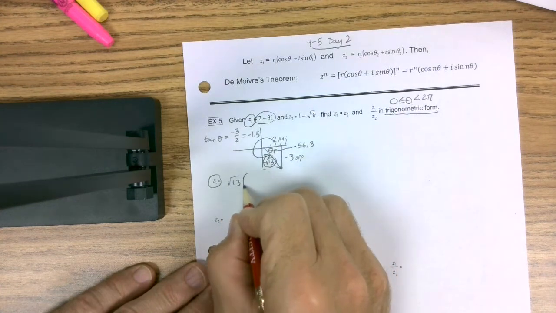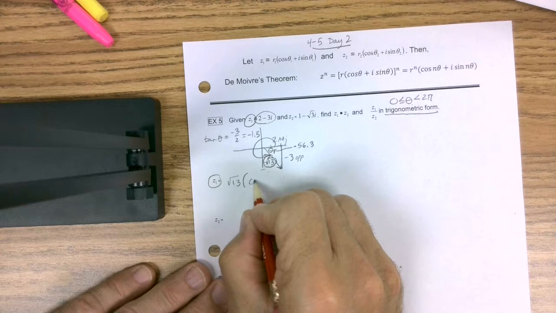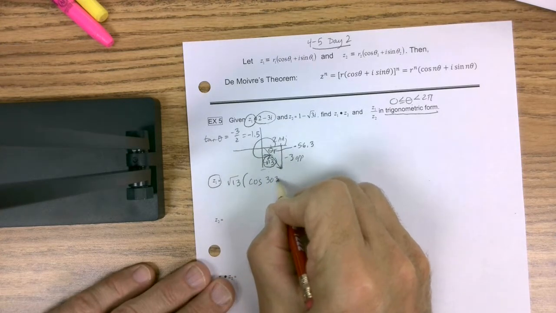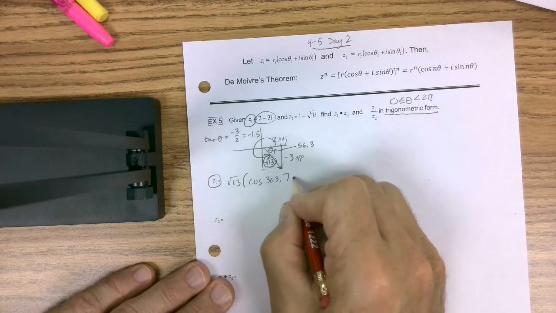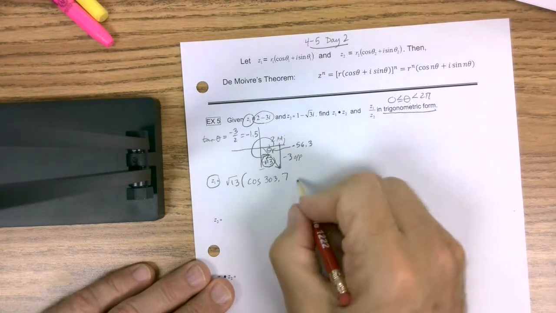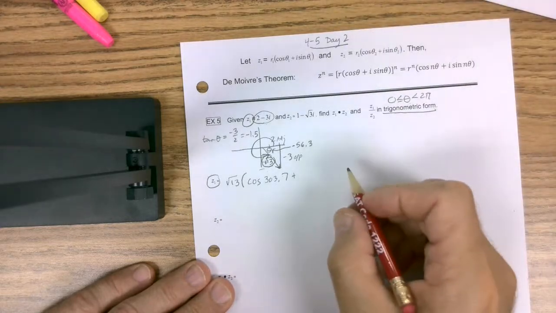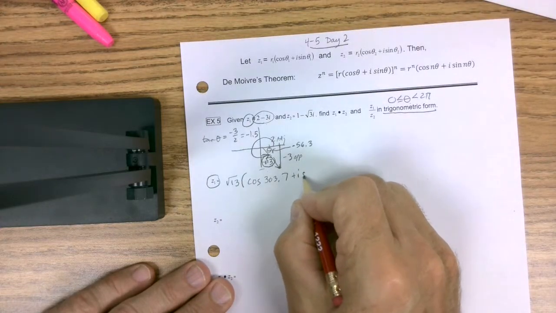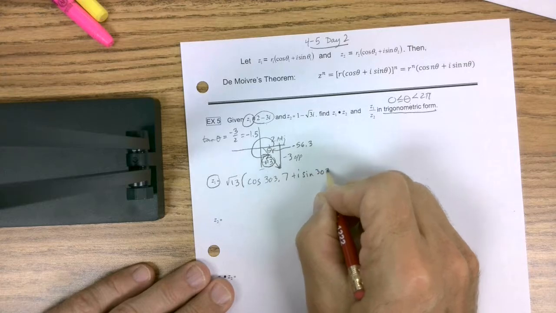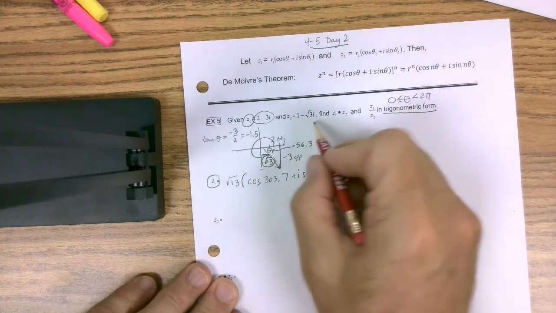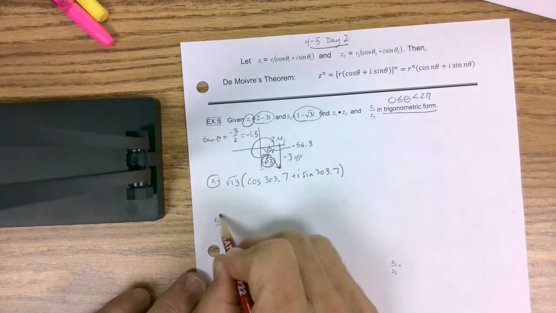Here comes the trigonometric form. Square root of 13 times cosine of 303.7 plus i sine 303.7. See, I found Z1. Now I got to find Z2 because that's what it's asking me to do.